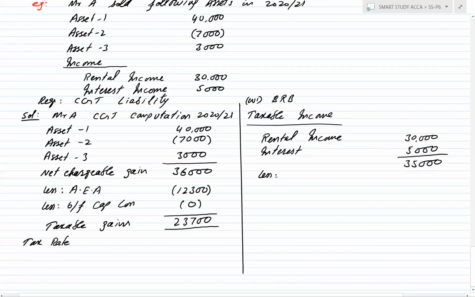less personal allowance, 12,500. The answer is 22,500. This is taxable income.